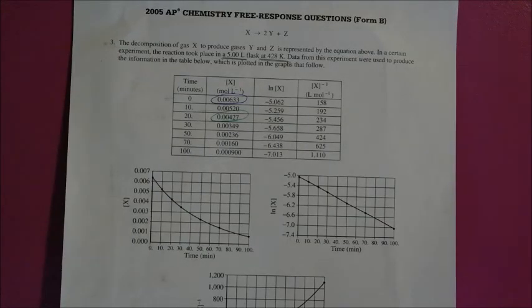Alright guys, that's basically it. That is the AP Chemistry Free Response Question 2005, Form B, number 3, parts A through F. Yeah, good job. Kinetics is not so bad once you get the hang of it, but just make sure that you pay attention to units and you just concentrate.